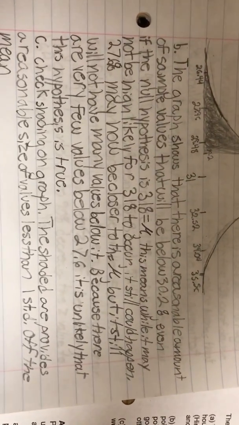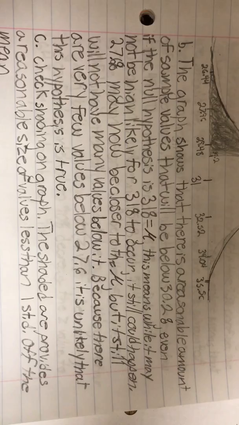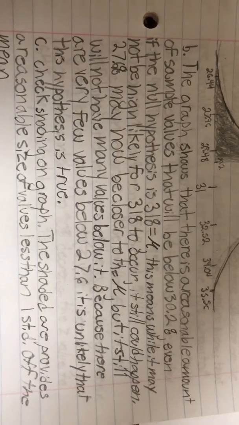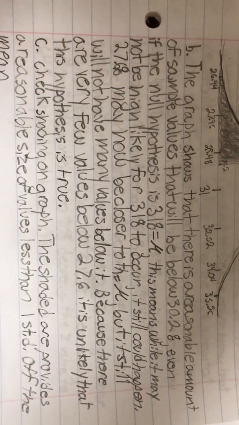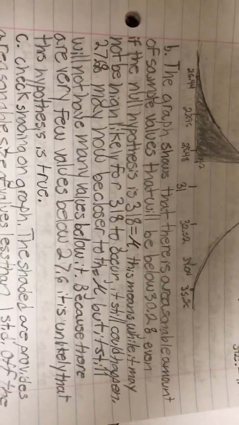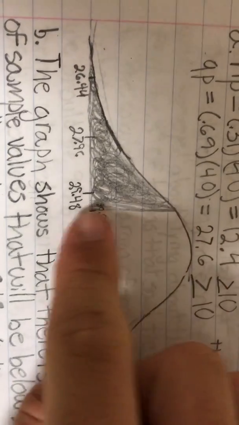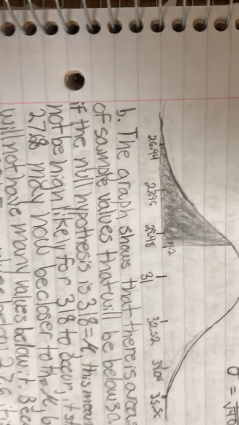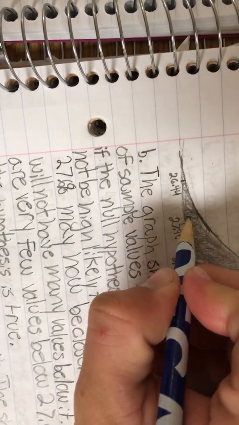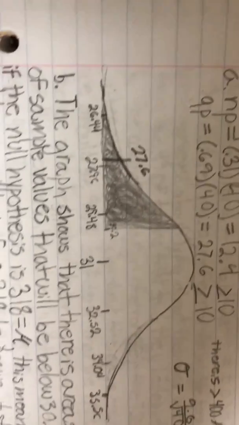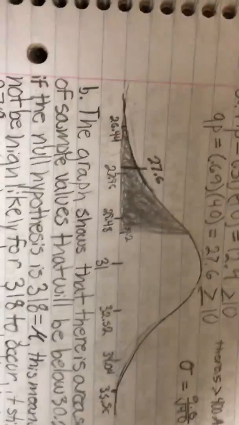So for part B, the graph shows that there is a reasonable amount of sample values that will be below 30.2%, even if the null hypothesis of 31% is true. This means that while it may not be likely, it could still happen. So here we have 30.2 shown on the graph right here. And then right here, we're going to mark 27.6. It's a little harder to see because of the shading that we'll do for question C.